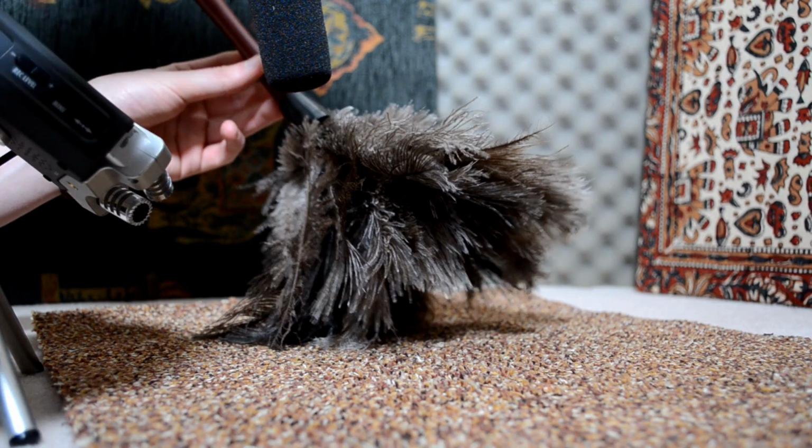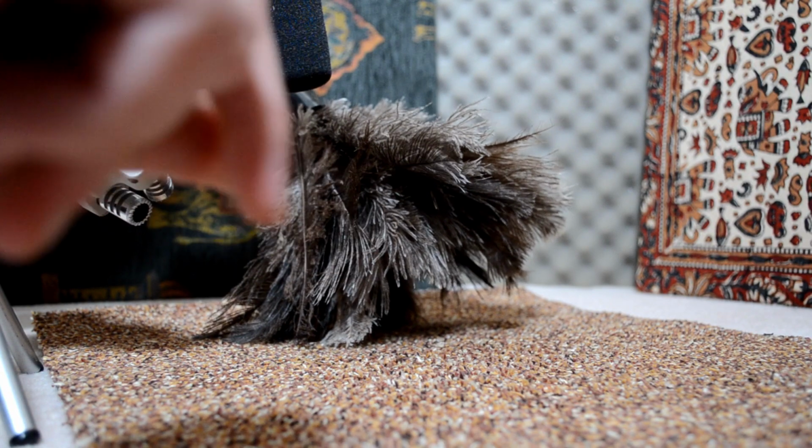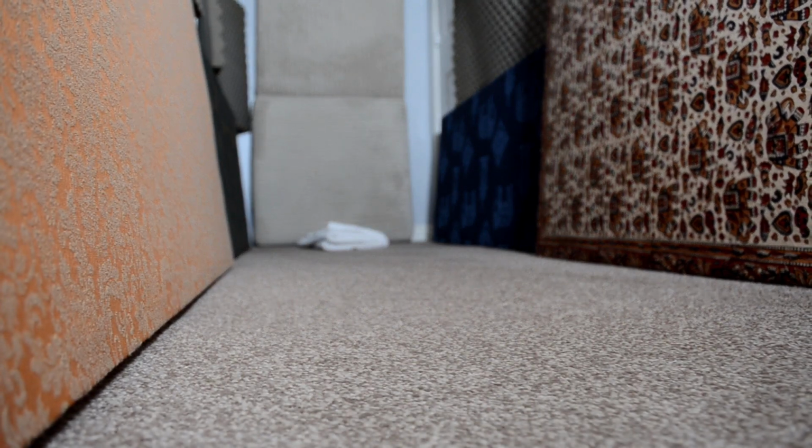To combat these problems, I used the duster on a less abrasive rug, and I switched to recording the towel in a longer space. Here are the results.